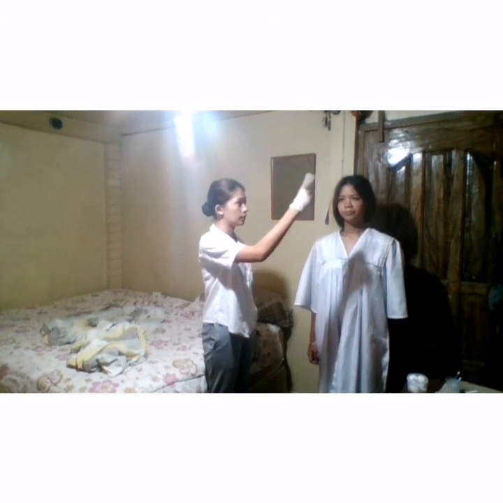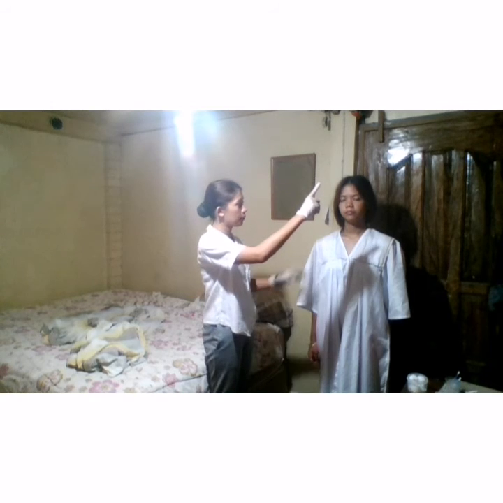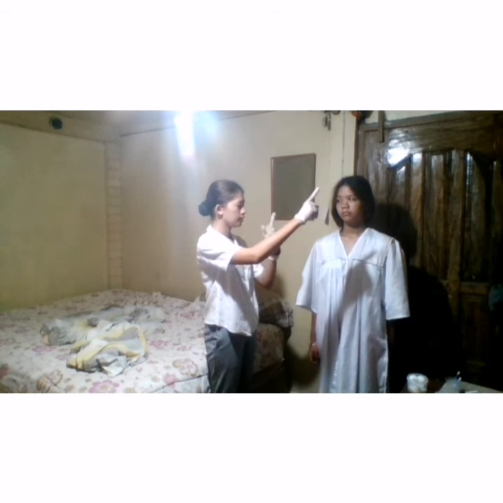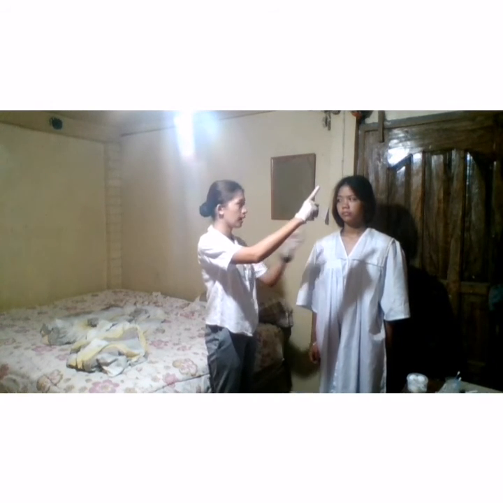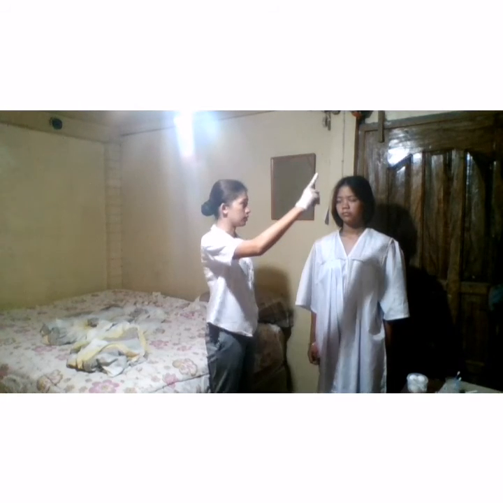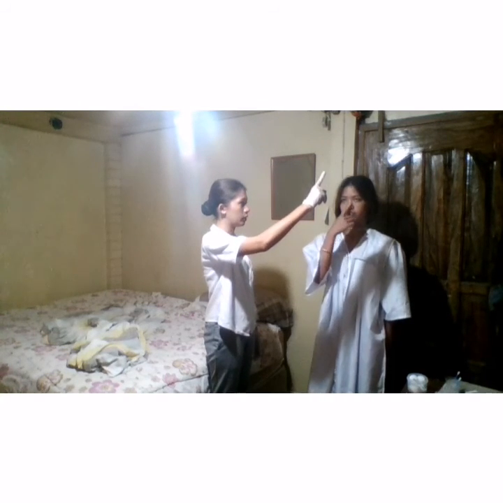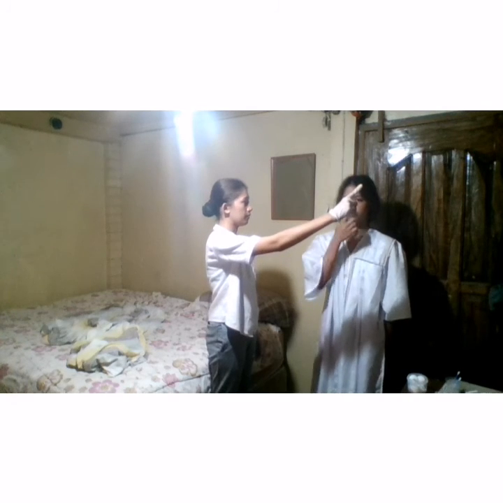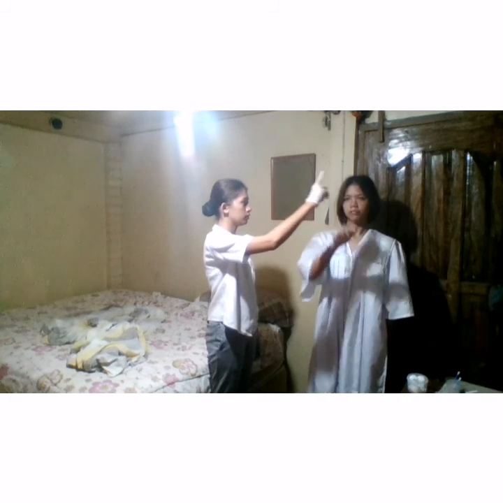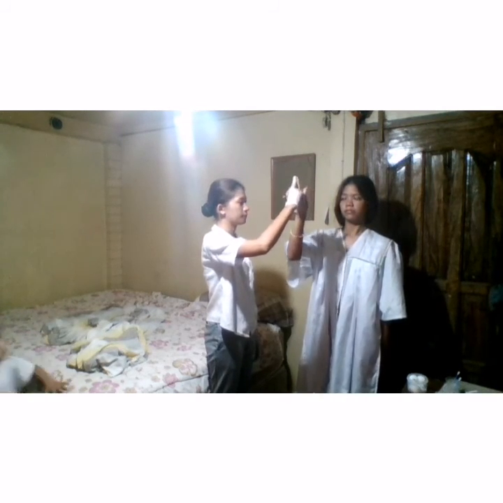So, ma'am, ang gawin niyo po ngayon, ilalagay ko lang po yung kamay ko sa itaas, tapos ilagay niyo lang po yung finger niyo sa nose niyo and i-point niyo po yung kamay ko. Sige po, ma'am. Sige, point niyo po. Okay, so there is a normal finding.